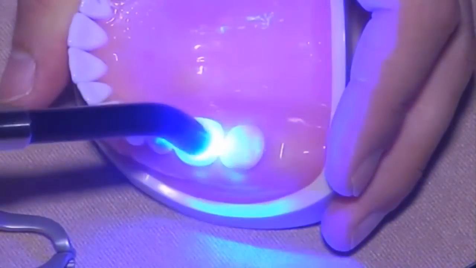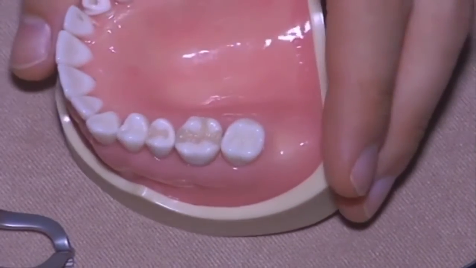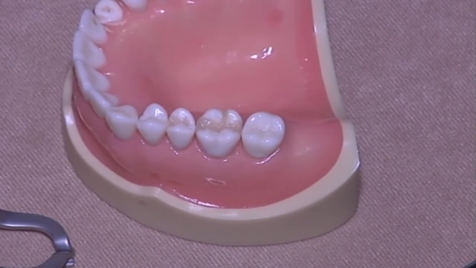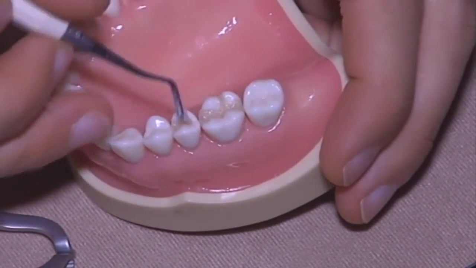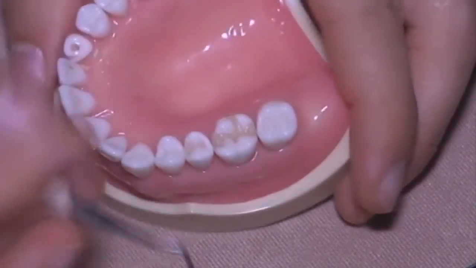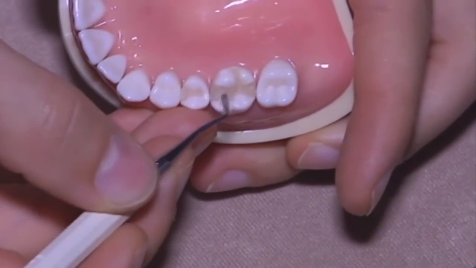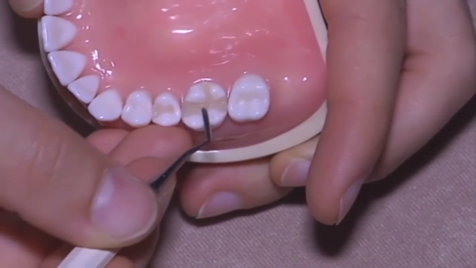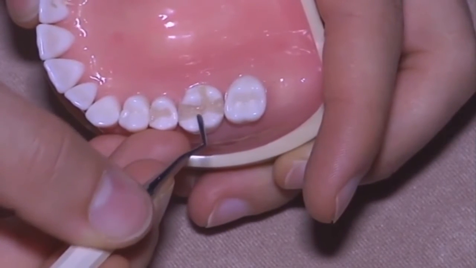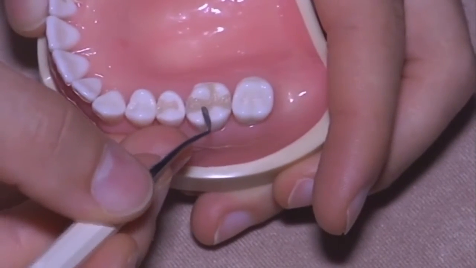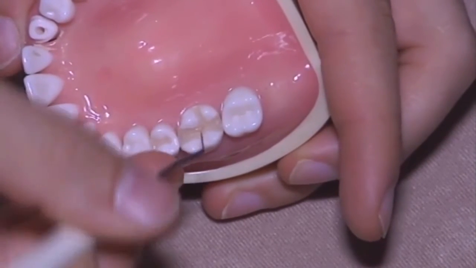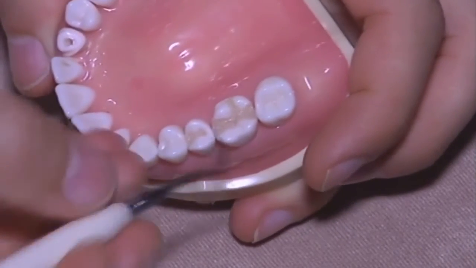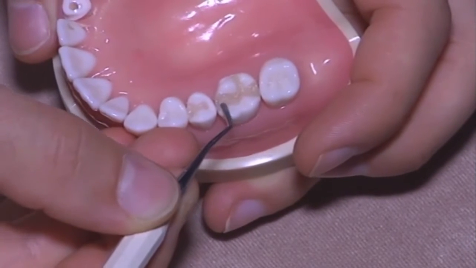That's it. Following the triangular inclination, crest inclination, approaching the composite toward the center of the restoration. Designing the anatomy.